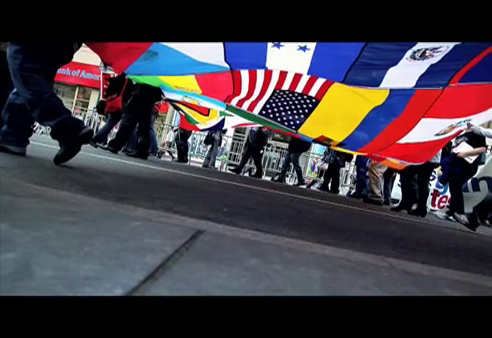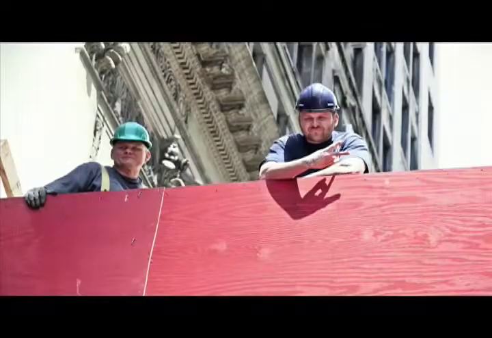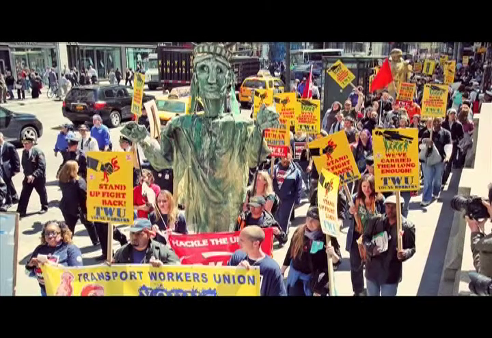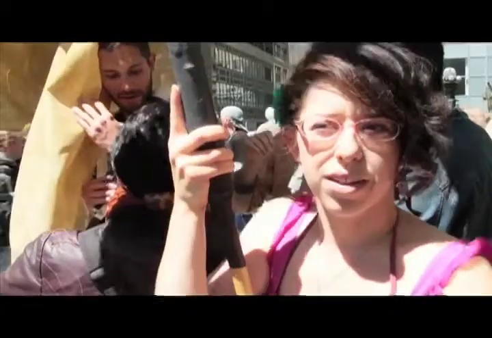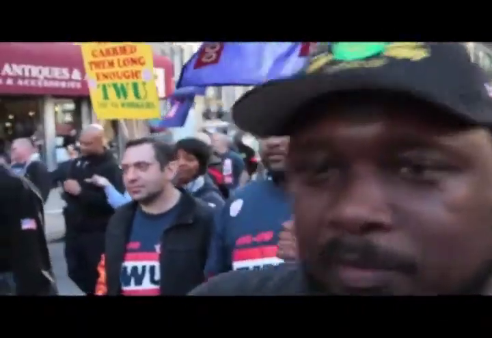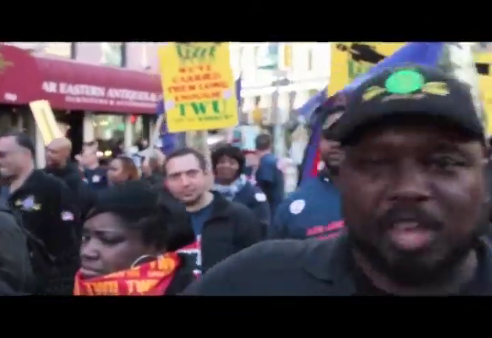Workers will be in the streets, immigrants will be in the streets, community groups. We'll have assemblies in the parks. By people coming together from all these different groups, we can support each other and make each other stronger. We feel like we deserve a fair contract. When Hurricane Sandy hit, we put New York City back on its feet, moving throughout the city. We move New York.